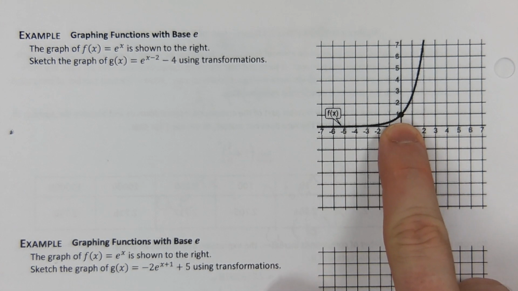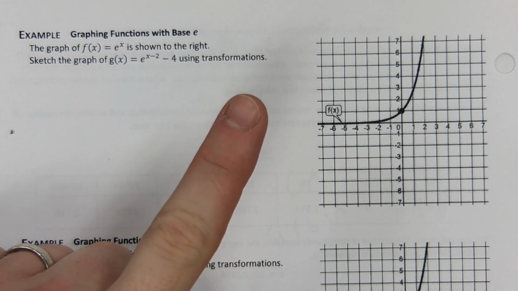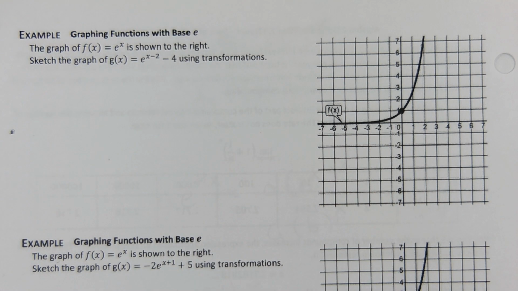That's the only place on its entire domain, which, by the way, is all real numbers, where you get a pretty x and a pretty y. So your e to the x graphs will have exactly one place that has a pretty x and a pretty y. They have a horizontal asymptote like all exponentials do.